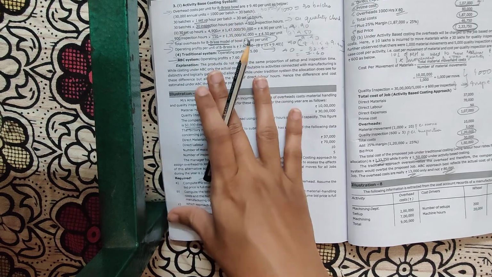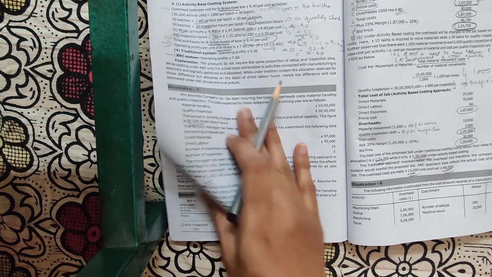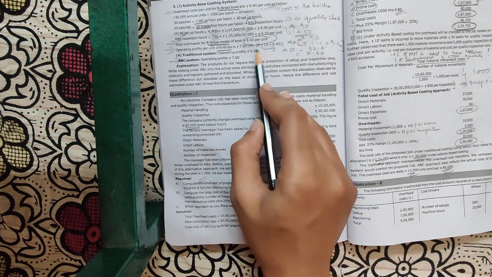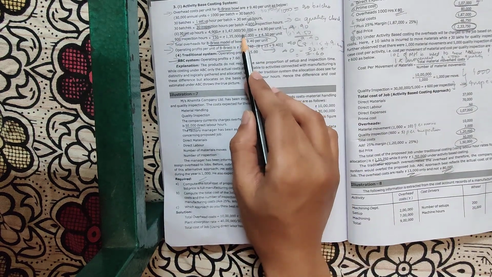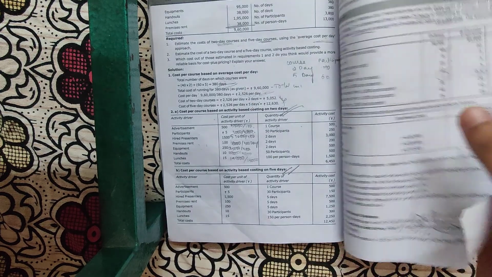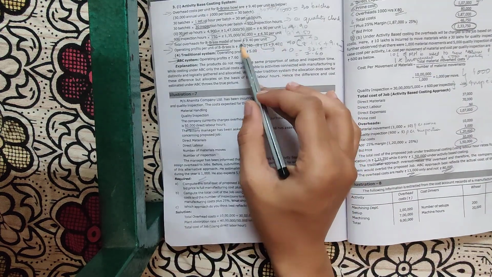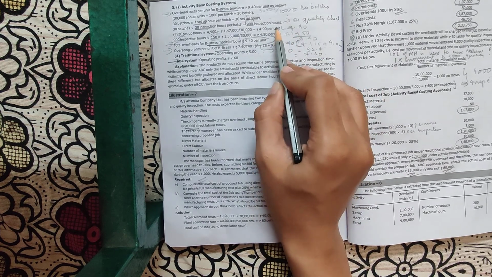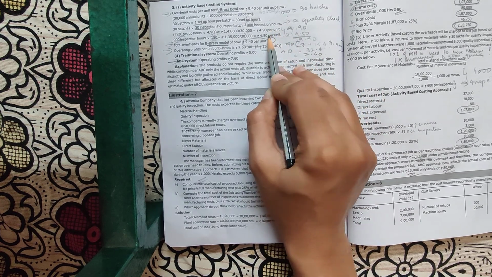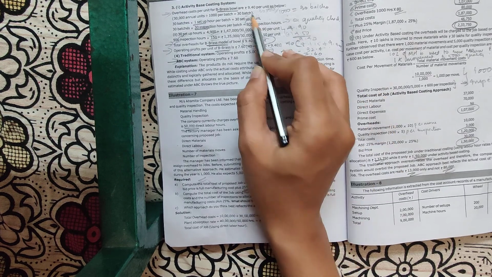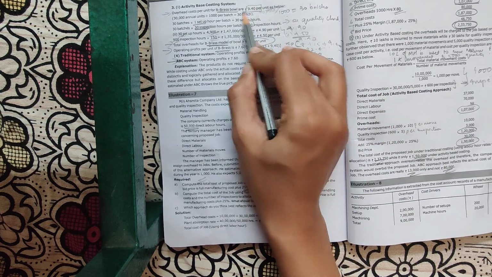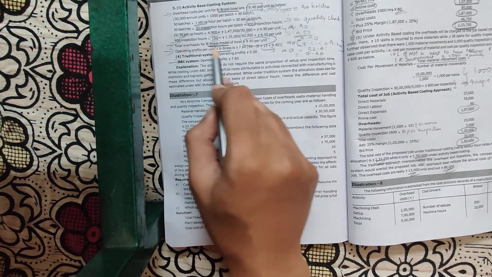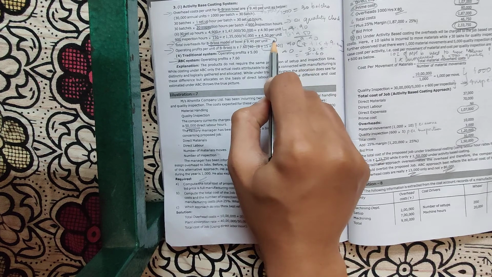Then you have 900 inspection hours into 150. How did you get 150? Because 150 we found out in the information. So you will get 1 lakh 35 divided by how many units of production, that is 30,000 units of production, you will get rupees 4.50 per unit. So what do you have to do? You have to add 4.90 plus 4.50, you will get 9.40. So you will get 9.40 per unit. Okay, then you can write down as total overhead for B brass is 9.40.